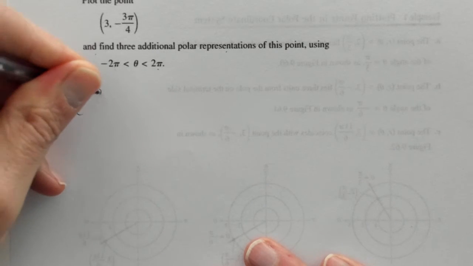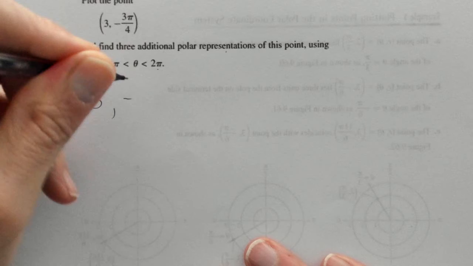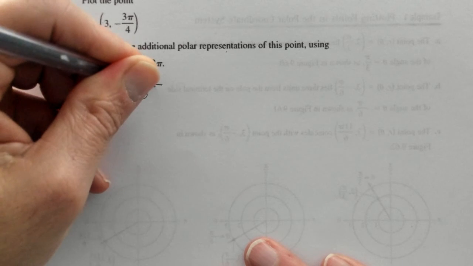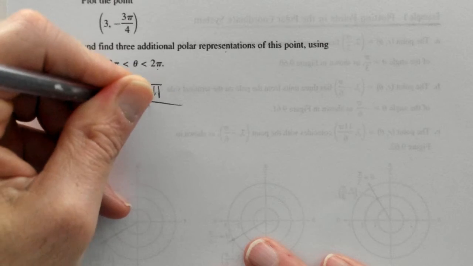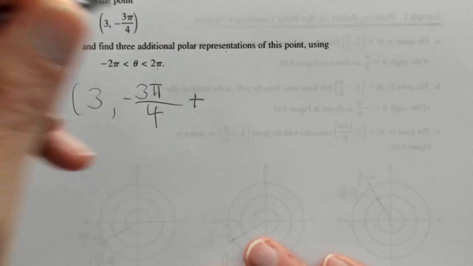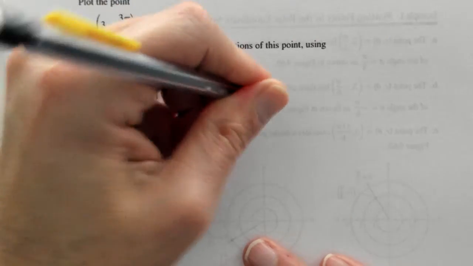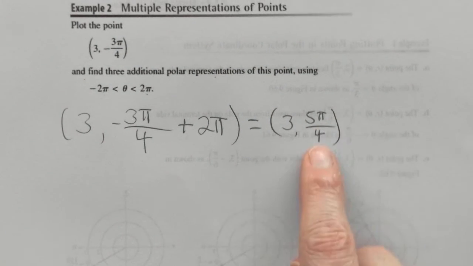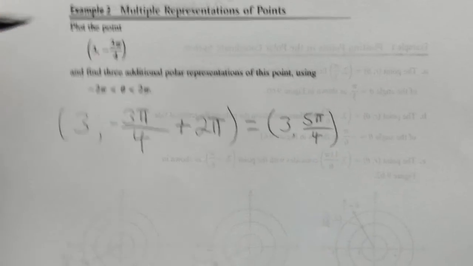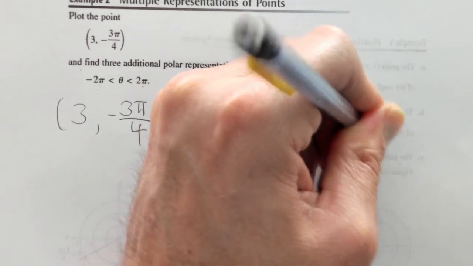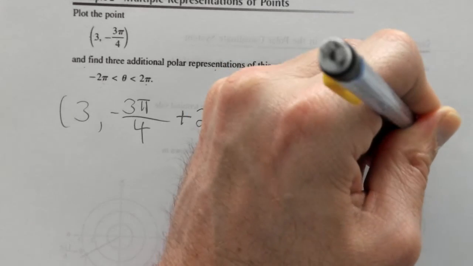If I take this coordinate, 3, negative 3 pi over 4, and add 2 pi to the angle portion of the coordinate, then that becomes 3, 5 pi over 4. And so that is another polar coordinate to represent this same point. How did we do it? We had to add 2 pi to the angle.